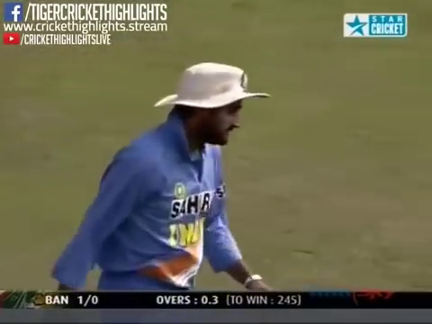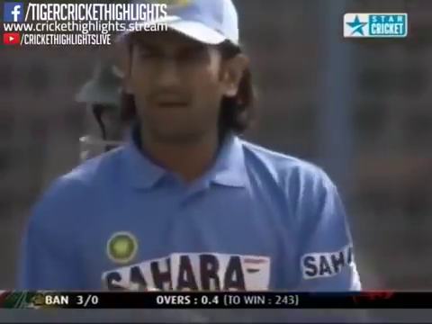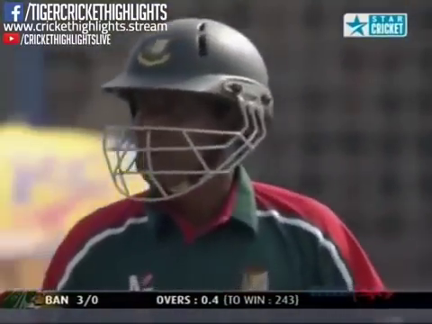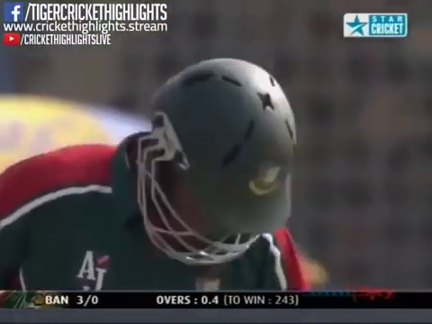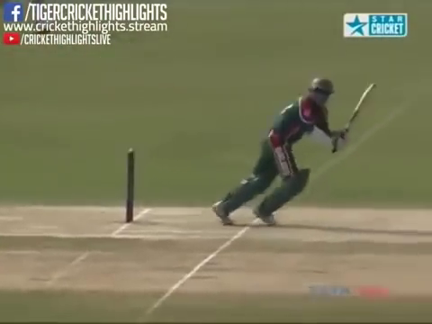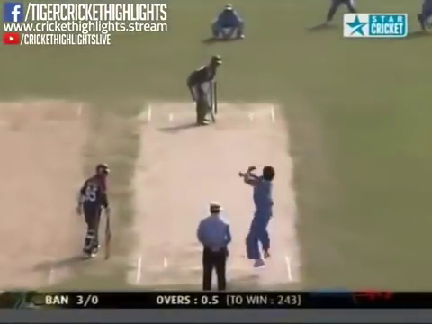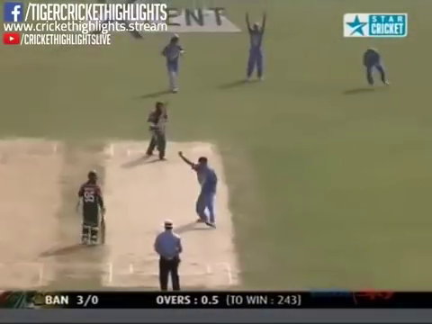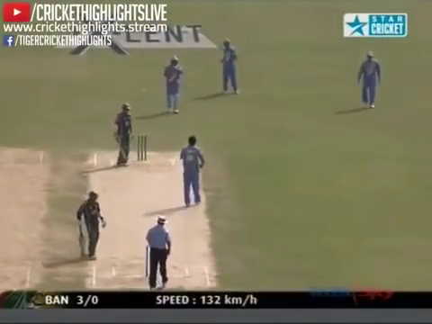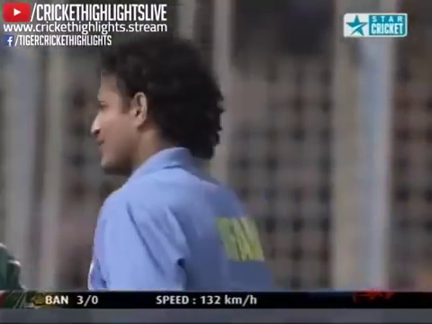Harbhajan Singh doing the chasing. The West Indians would bounce one past you, and then they would stop a few yards away from you and raise their eyebrows quizzically, as if to ask. Just missing leg stump again. Just 3 off the over. Bangladesh 3 for no loss.